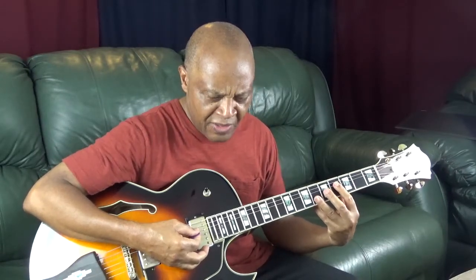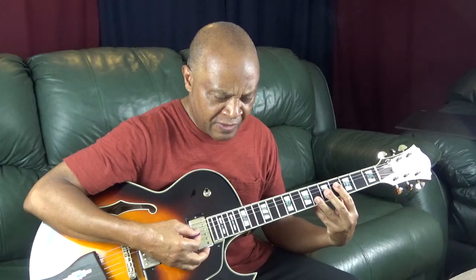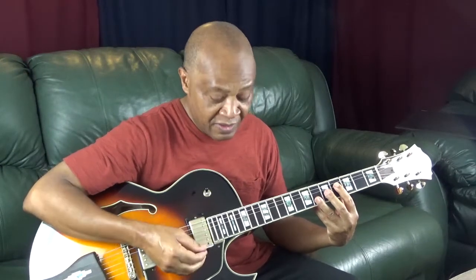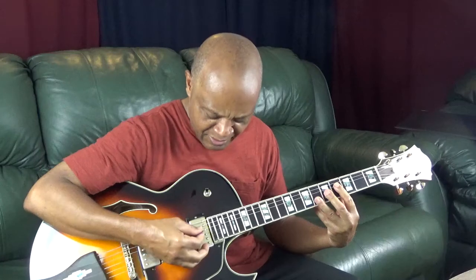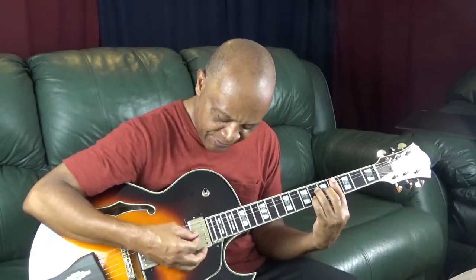Then the next chord is A flat dominant 7. I played A flat 9, 13, and then of course D flat major 7th.